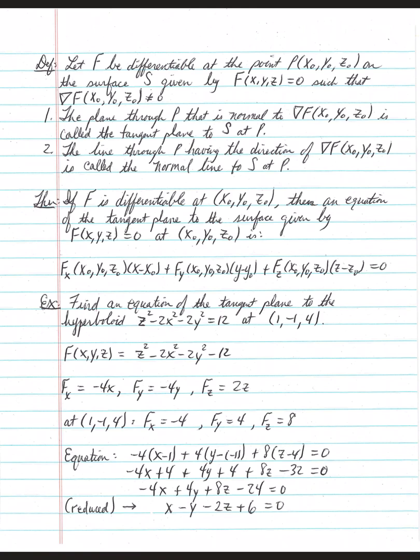So it has the partial derivative with respect to x times x minus x sub 0, the partial of F with respect to y times y minus y sub 0, and finally plus the partial derivative of F with respect to z at the point given times z minus z sub 0. Any of these x, y's, and z's that have a 0 subscript, those are the point that'll be given. And we're going to set that equal to 0.